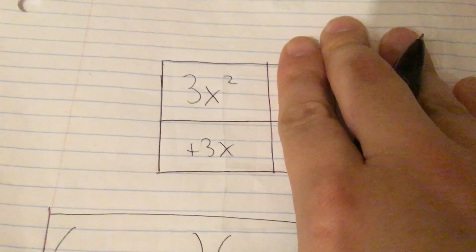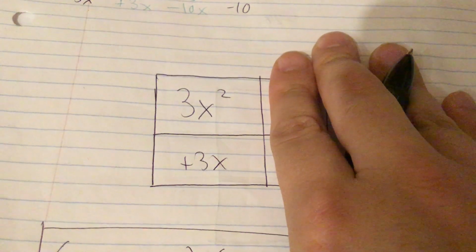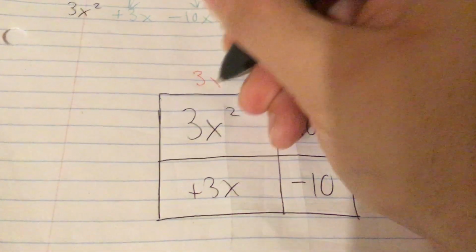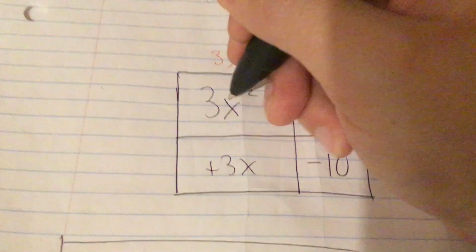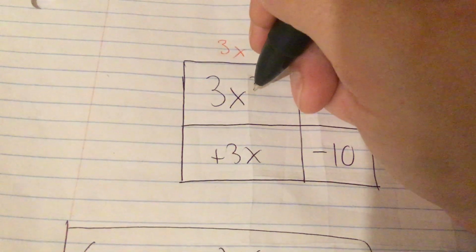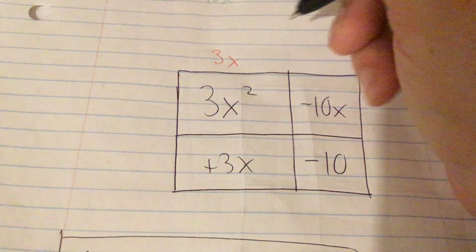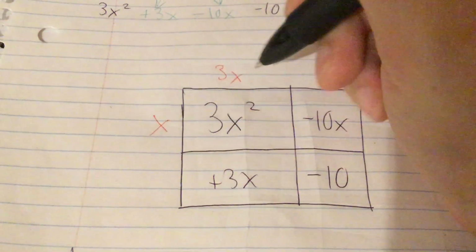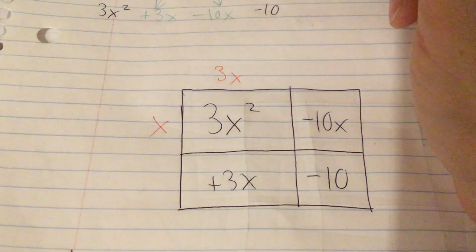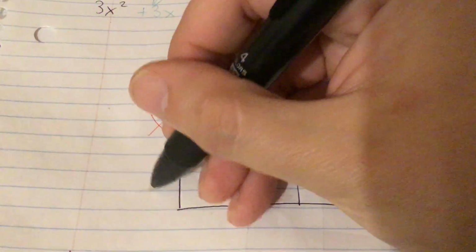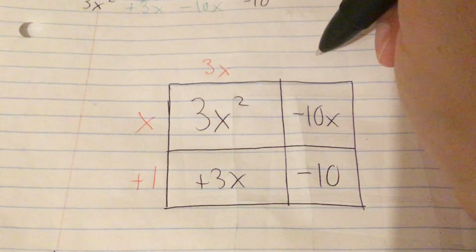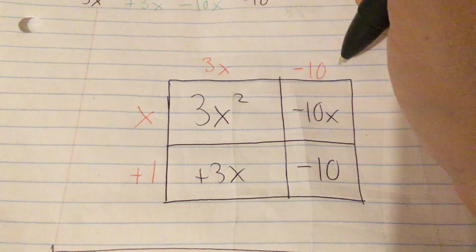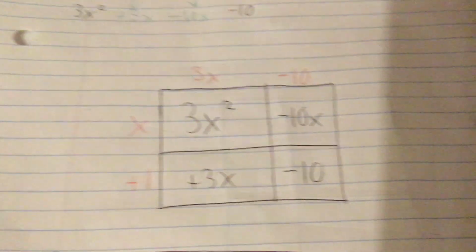What's the GCF of 3x squared and positive 3x? Well, I can factor out a 3 and an x, because 3x squared and 3x share a factor of 3 in common, of course. X squared and x share an x to factor out. 3x times what is 3x squared? That'd be an x. 3x times what is positive 3x? Positive 1. X times what is negative 10x? Negative 10. Check your work. Is positive 1 times negative 10 negative 10?